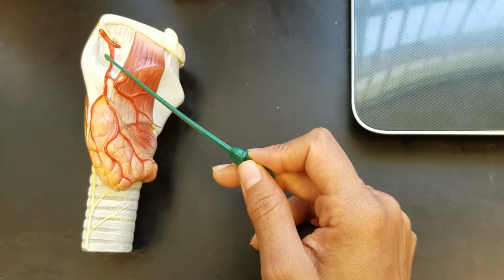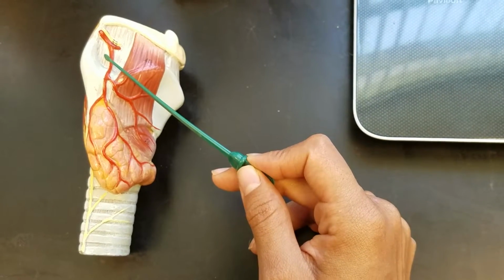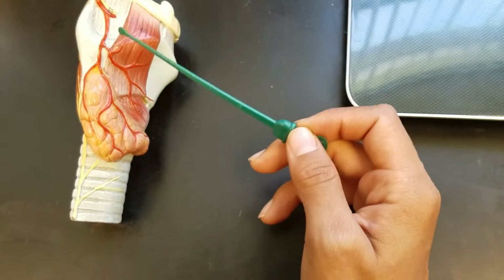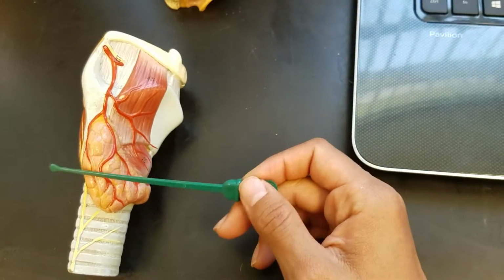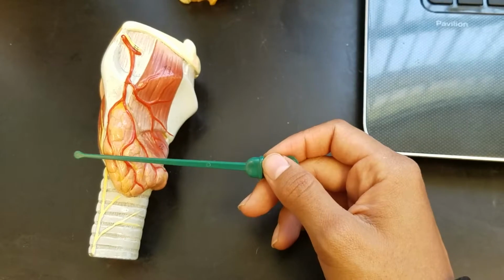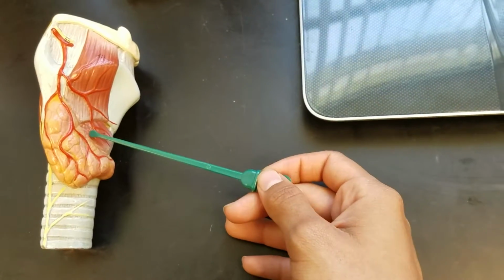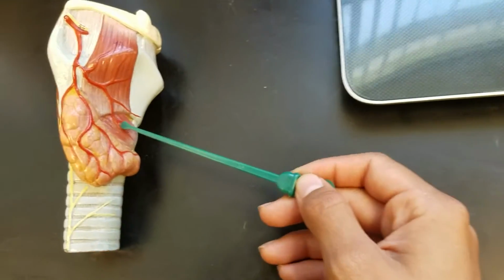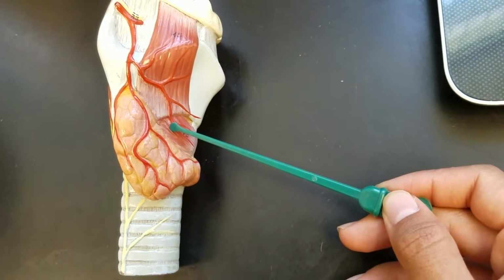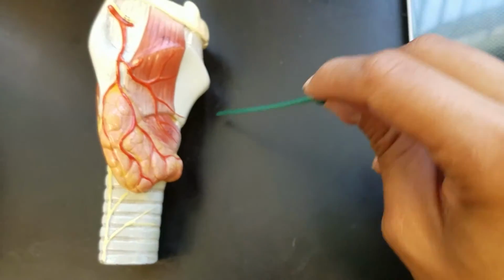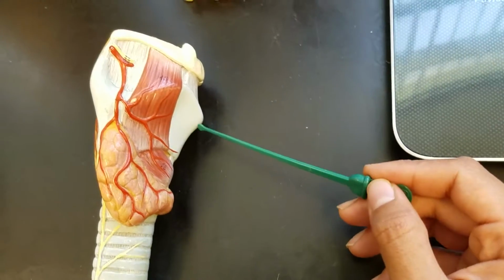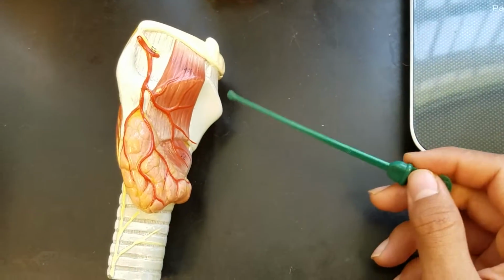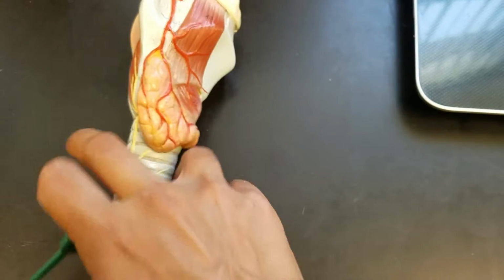We'd also have your inferior pharyngeal constrictor muscle, which would be right here, but it's not really visible, unfortunately, on this model. So we'll just go down here where we have our cricothyroid muscle, and then you have your laryngeal prominence, Adam's apple, and we're going to go ahead and go to the posterior view.